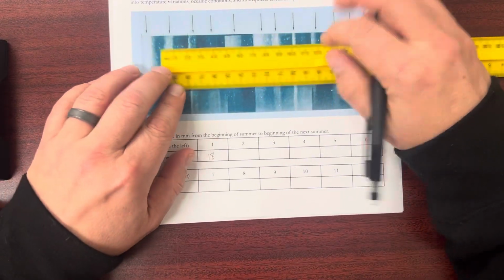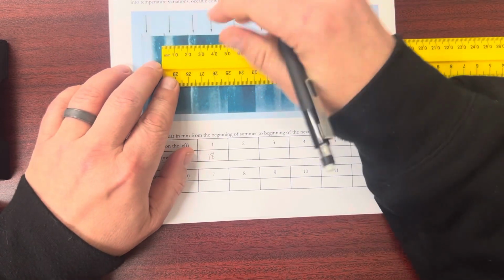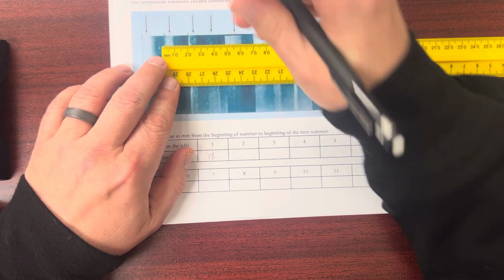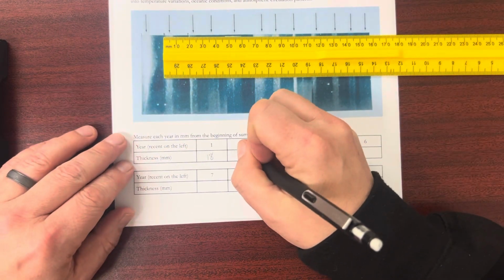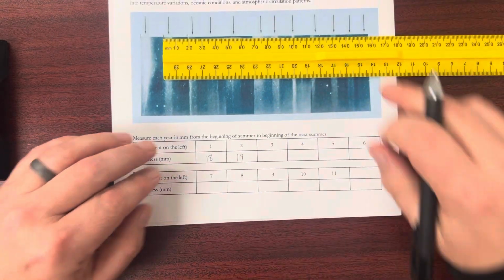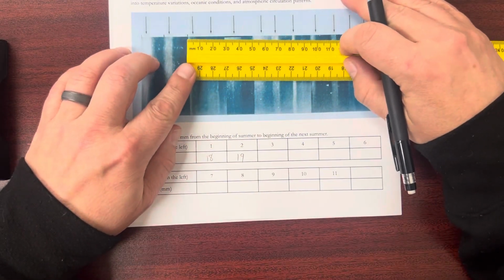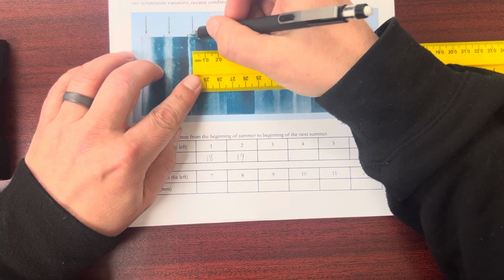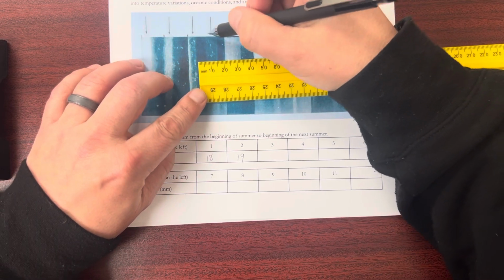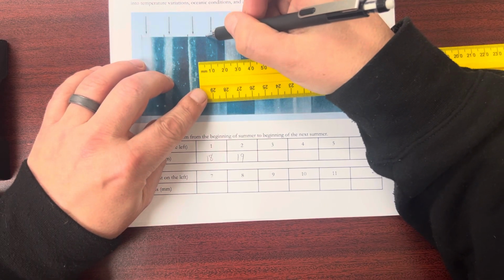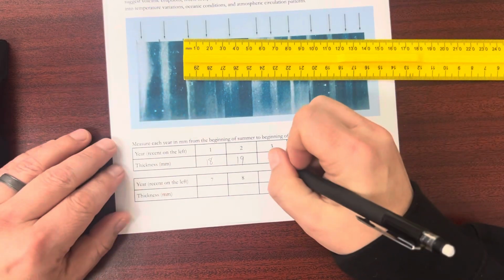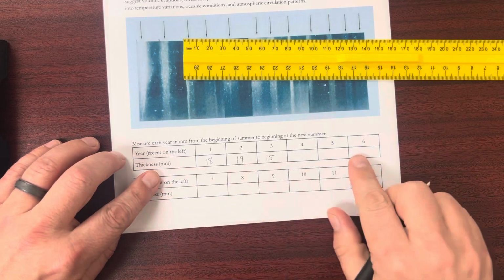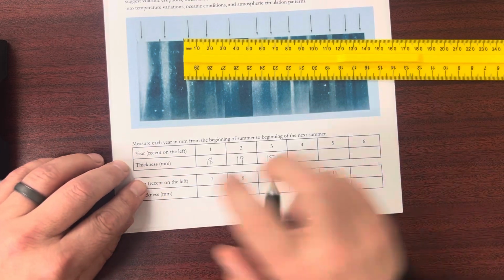The second one, I'm going from the beginning of summer to the beginning of the next summer. And that one is 19 millimeters. And you're gonna just go across doing the same thing. Remember, you're going from the beginning of one summer, and this one's harder to see, to the beginning of the next summer. That third one is 15 millimeters. So once you're done with this, then we're gonna graph it.